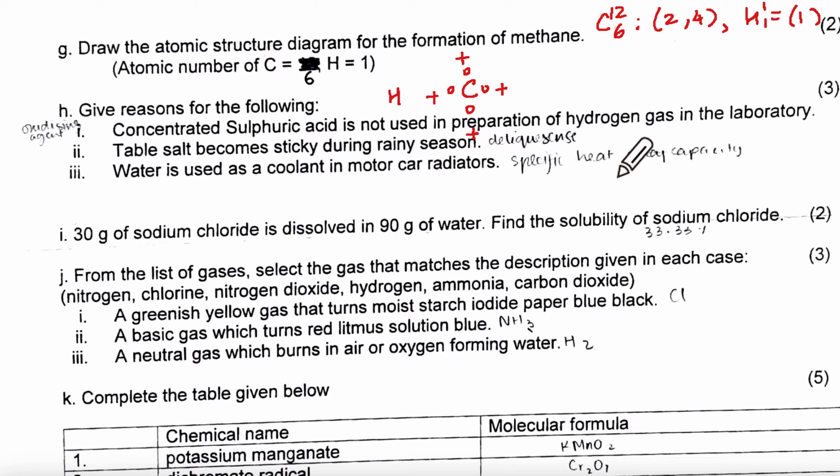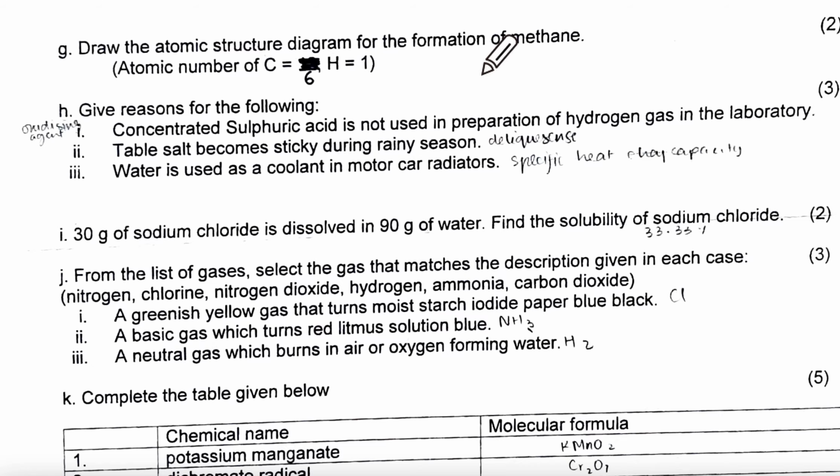And then hydrogen atoms, oh dear me, not electron dot diagram. Oh, atomic structure. So what you will do, carbon, show like this, correct? Then one shell and then one more shell. These are 2 electrons and then 1, 2, 3, 4, correct?